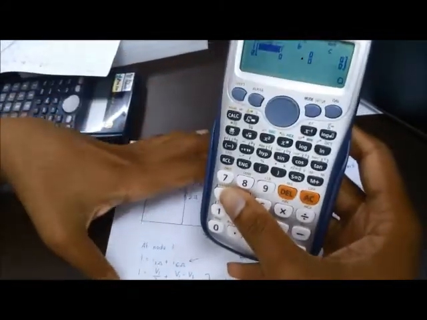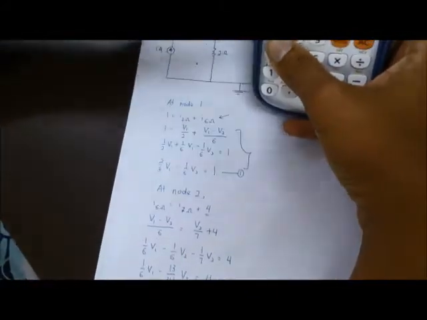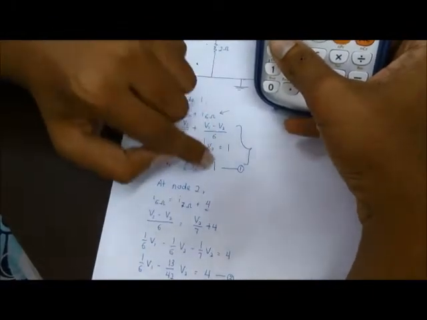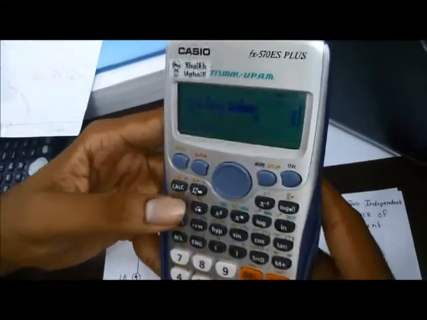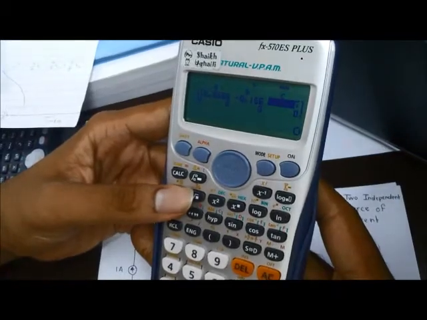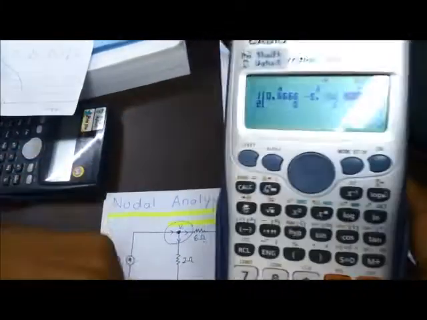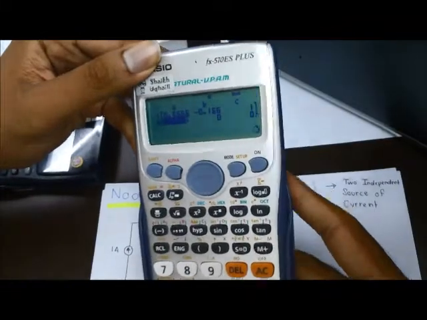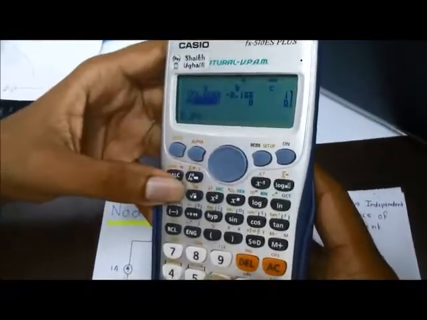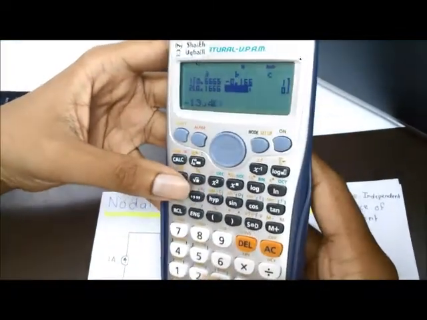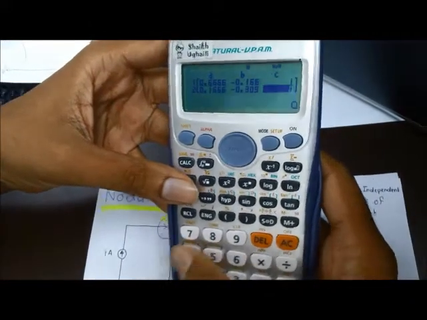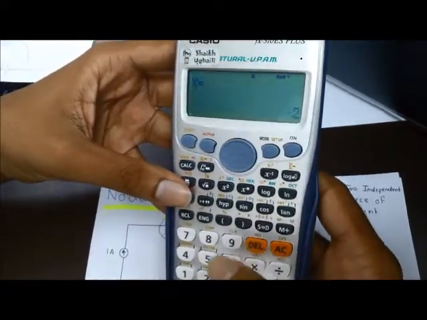So now we just substitute. A denotes the coefficient for V1, B denotes the coefficient for V2, and C denotes the integer on the right side of the equation. So 2 over 3. Okay, B is negative 1 over 6, plus we don't have anything, so we just put 1 here. Okay, equals. Here we continue with node 2. So 1 over 6. Okay, so negative 13 over 42. And 4.